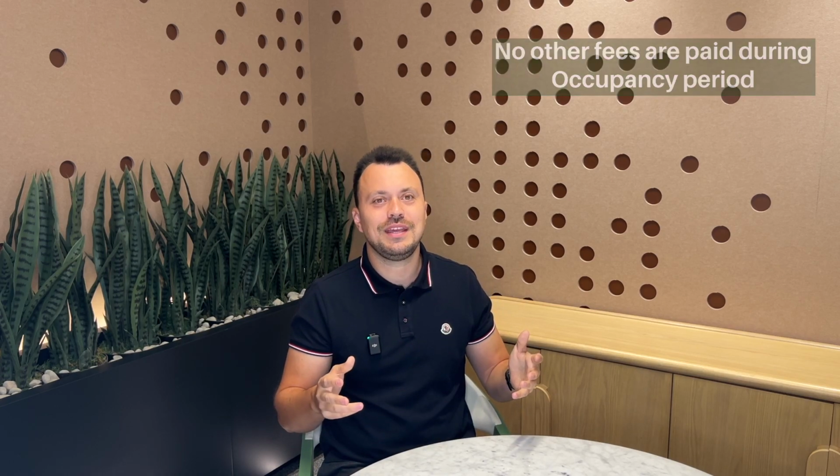People often ask me whether or not it's possible to avoid paying the occupancy fee. The only way to avoid paying the occupancy fee is to pay the full purchase price of the property on the occupancy closing. Unfortunately, this is not a reality for most of us. So no, you cannot avoid paying an occupancy fee in any other way.